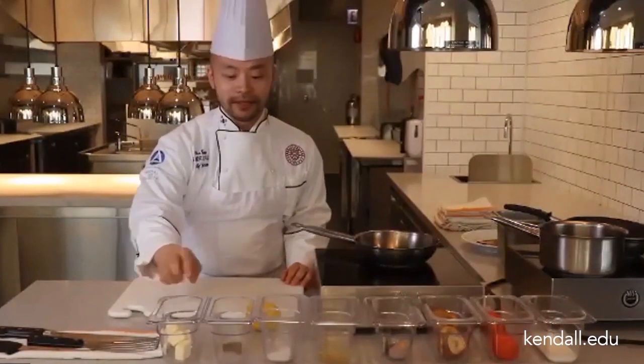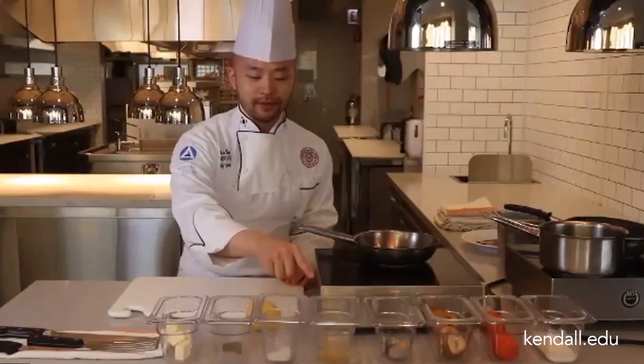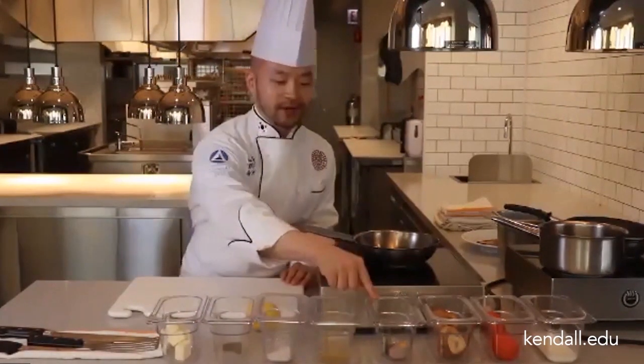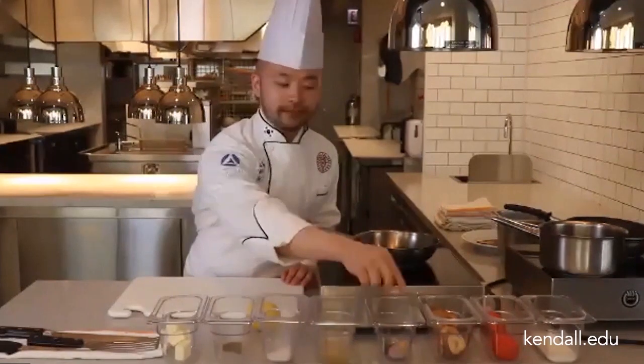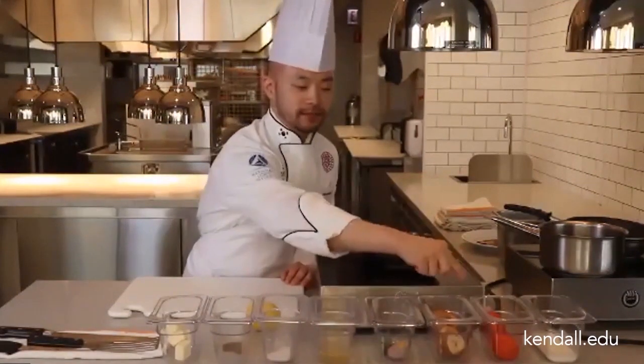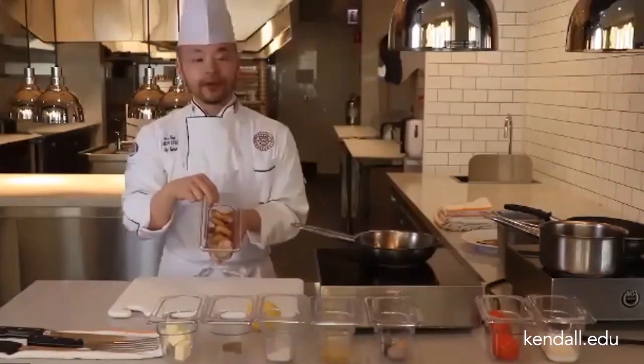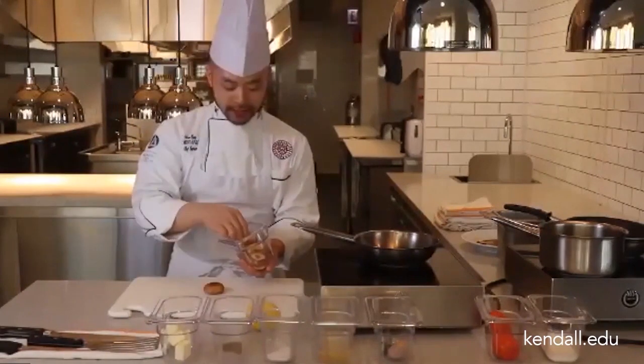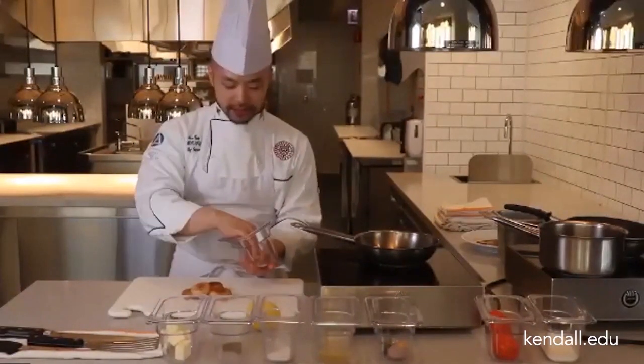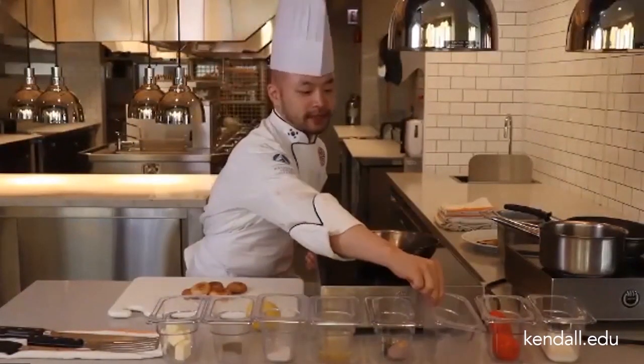I have butter, I have salt and black pepper, white wine, which will be a wonderful addition to our sauce. We also have shallots, I have fresh thyme, there's some wild mushrooms, tomatoes, and then lastly, we have some cream. The first thing that I want to do is prepare my mushrooms. The mushrooms that I will do will be in the style of a medium mix.